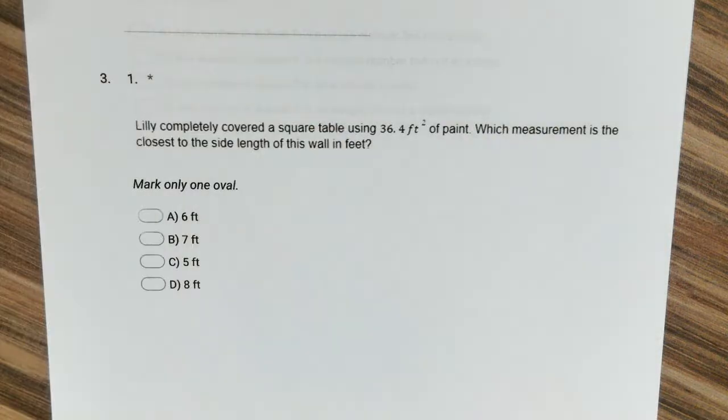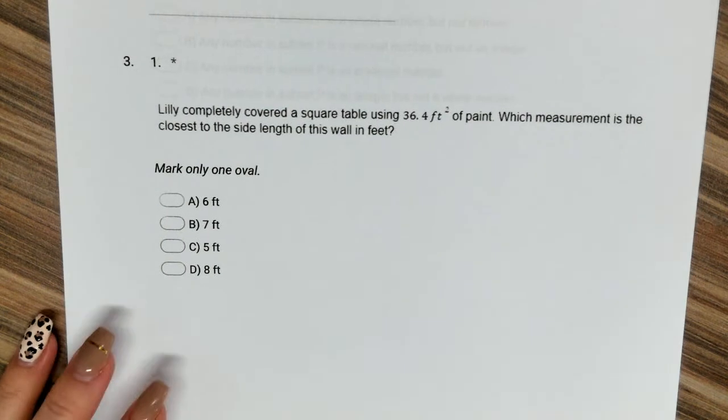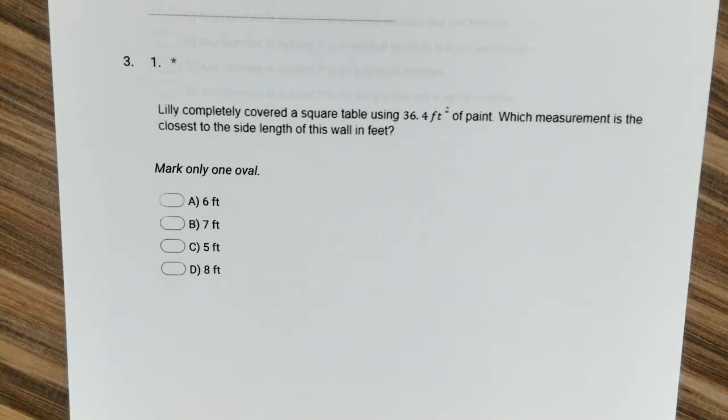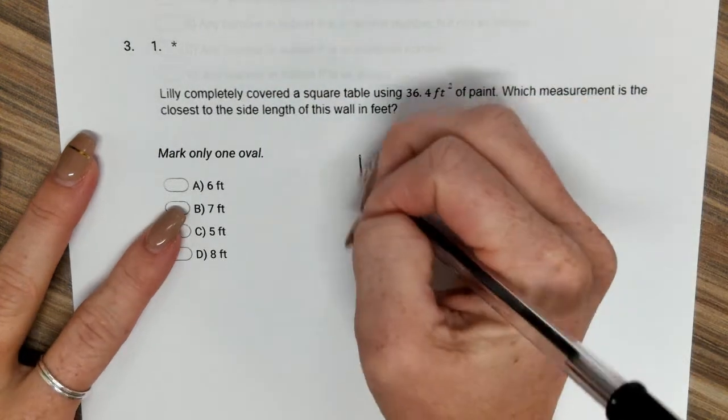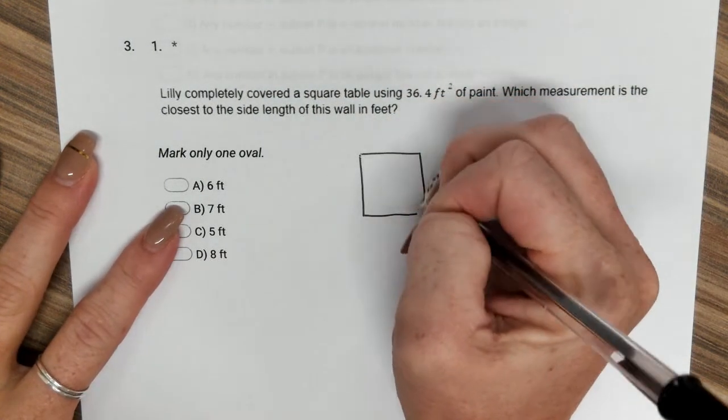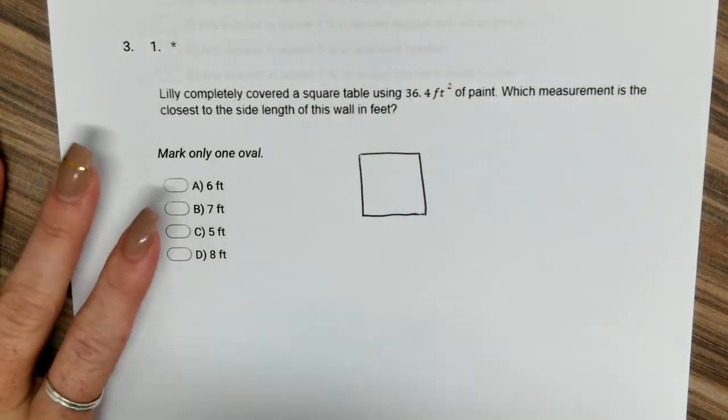Okay, so like I told you, every question on this review will be on your test tomorrow. Almost word for word, different numbers. Make sense? So number 1 says Lily completely covered a square table. So here's my square table. If you wanted to draw this on number 1, you could.